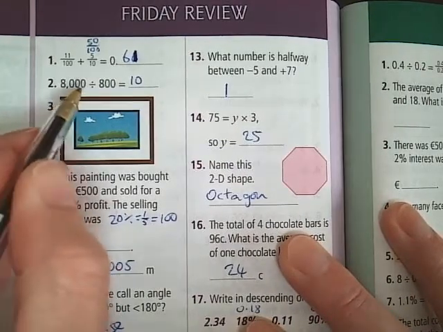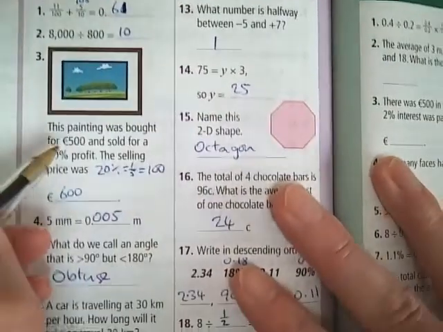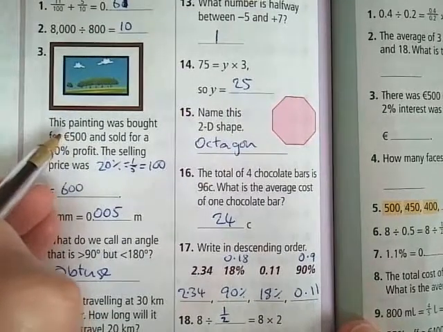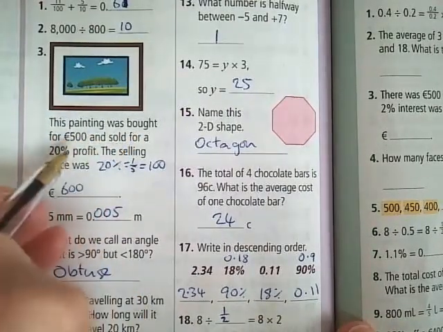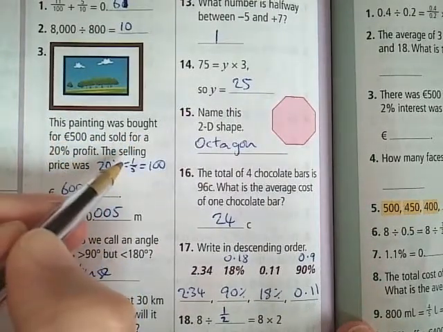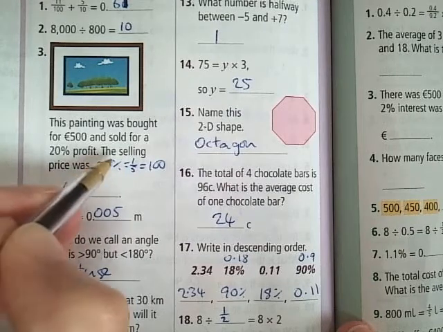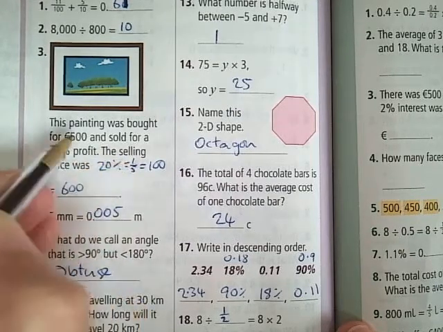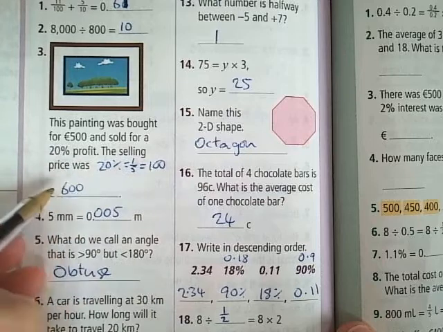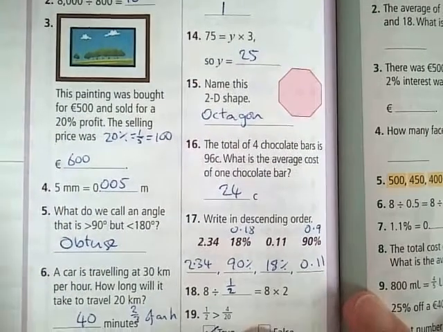Question 2. 8,000 divided by 800. Your answer is 10. Question number 3. This painting was bought for 500 euros and sold for a 20% profit. Selling price is what? Remember, 20% equals 1/5. 1/5 of 500 is 100. Add that on, and your new price is 600 euros.